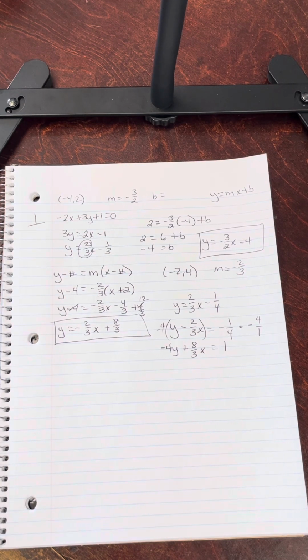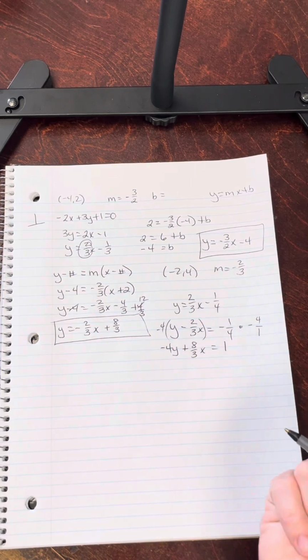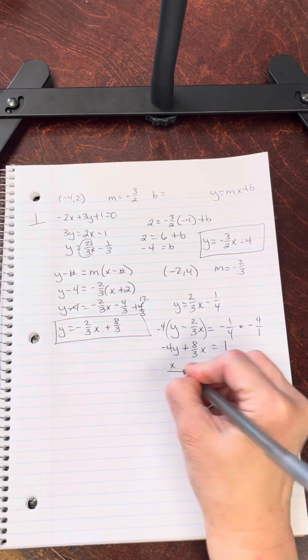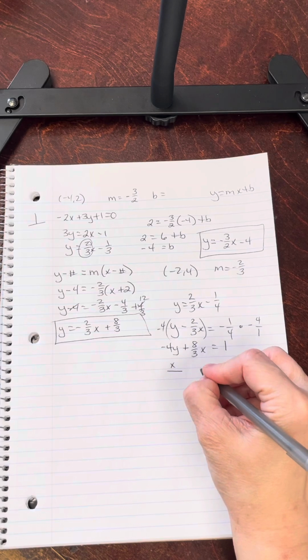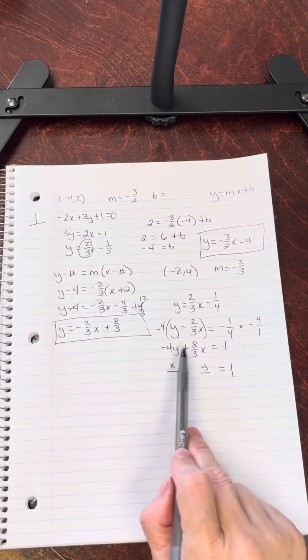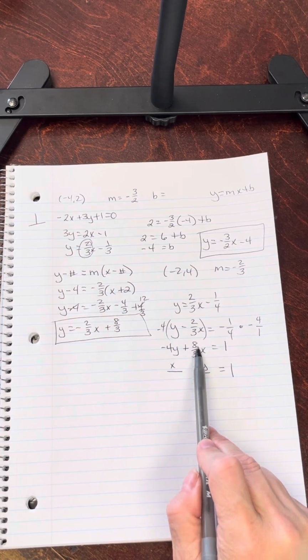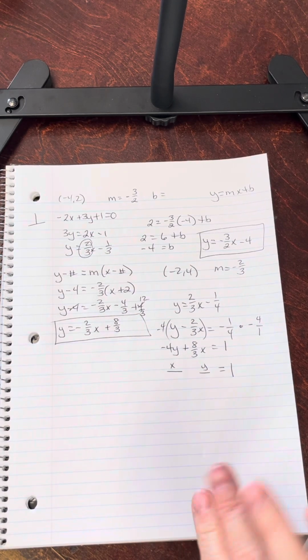Now, I'm close to having this in double intercept form. I got it equal to 1, but the other thing is that I should have the x first, then the y. I'm just going to flip those when I write it. It should be x over a fraction and y over a fraction equals 1 to be precise. So this is 8/3, and when you move it to be in the denominator, you're flipping it over.